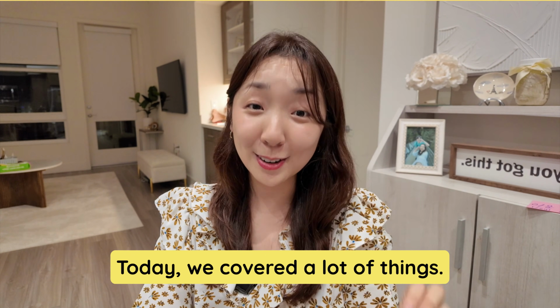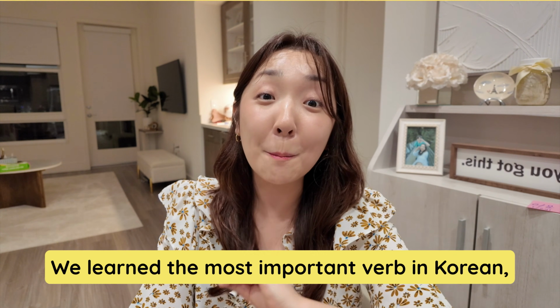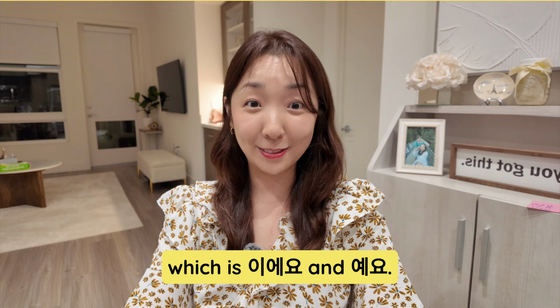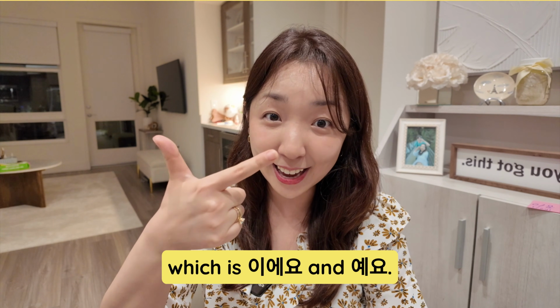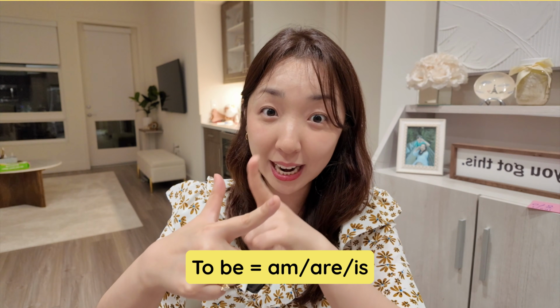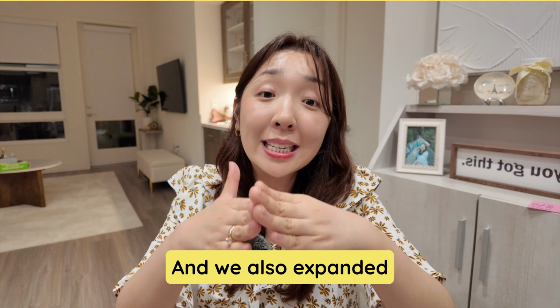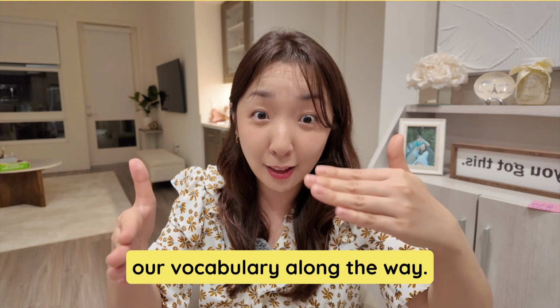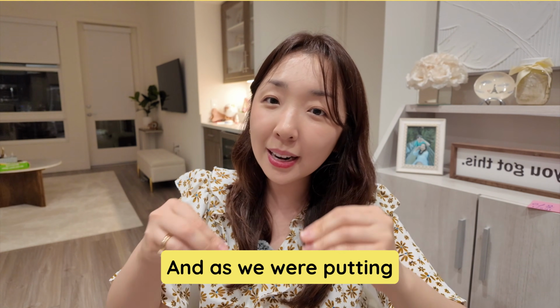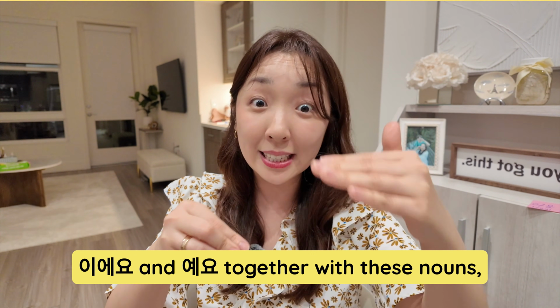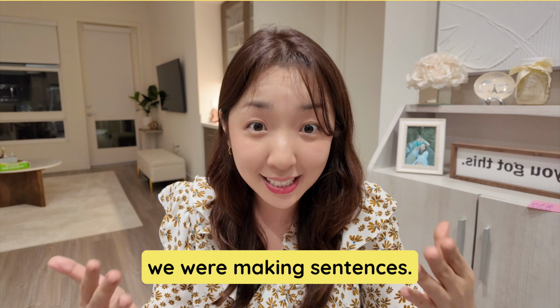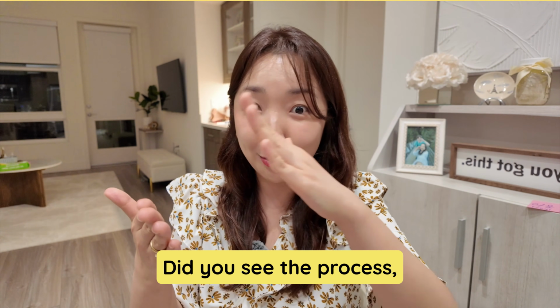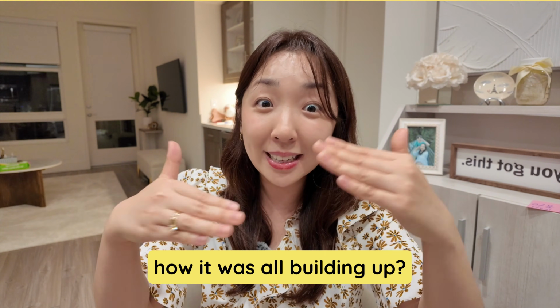Today, we covered a lot of things. We learned the most important verb in Korean, which is 이에요 and 예요, to be, am, are, is. And we also expanded our vocabulary along the way. And as we're putting 이에요 and 예요 together with these nouns, we were making sentences. Did you see the process, how it was all building up?